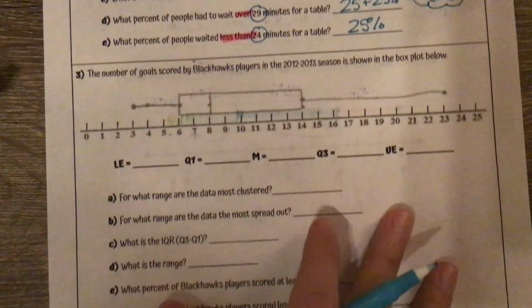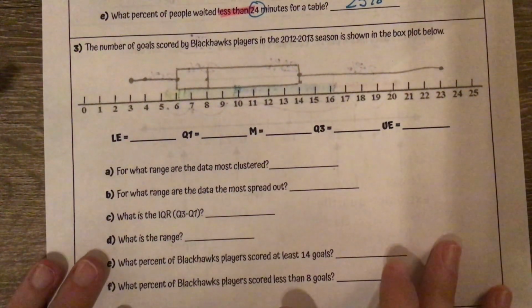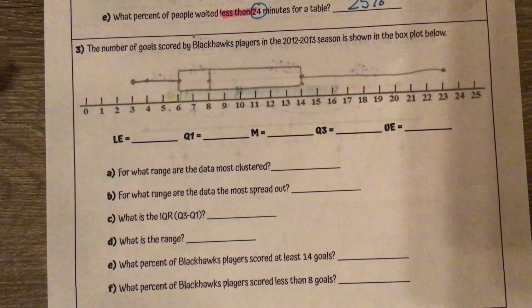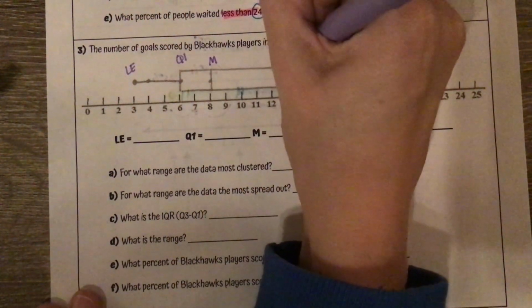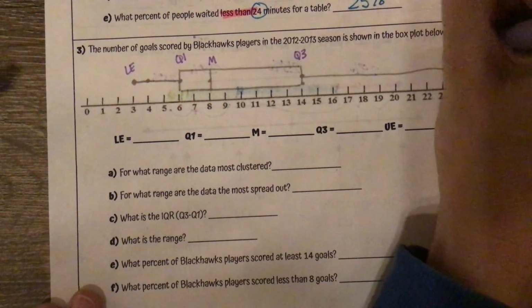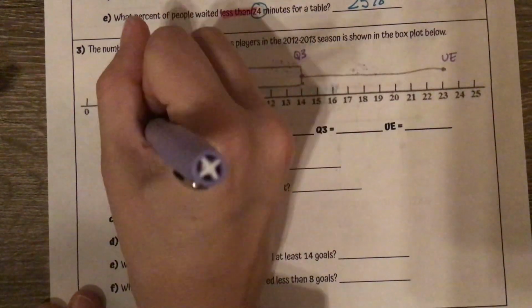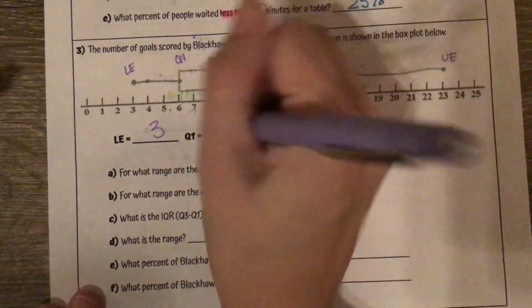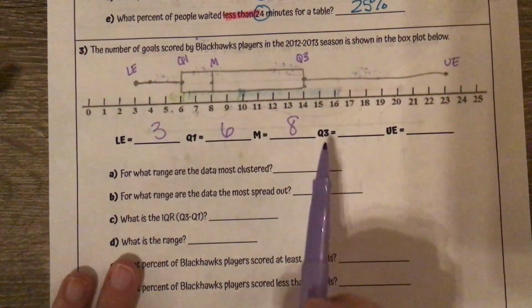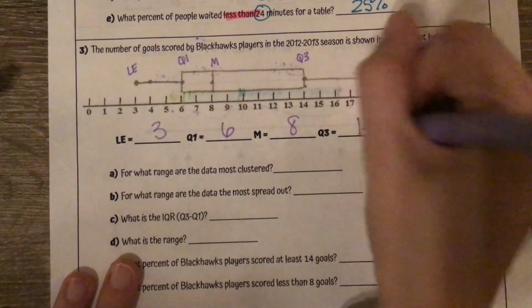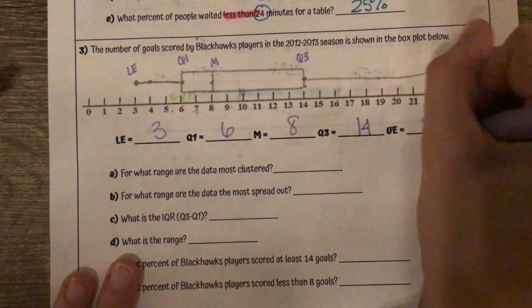Let's look at another example. The number of goals scored by Blackhawks players in the 2012-2013 season is shown in the box plot below. So again, first I'm just going to point out my values. We have our lower extreme here, Q1, median, Q3, upper extreme. So my lower extreme is at 3, my Q1 is at 6, my median is at 8, my Q3 is at 14, my upper extreme is at 23.